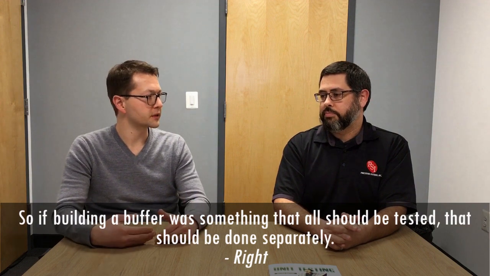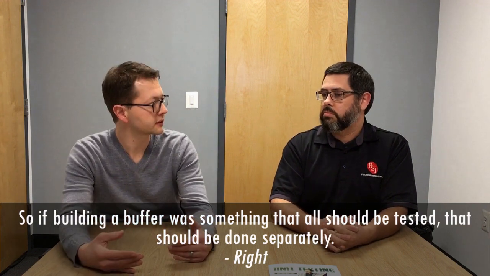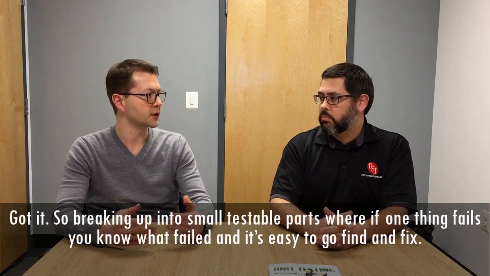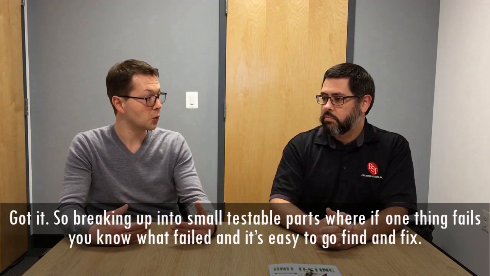All right. So if building a buffer was something that should be tested, that should be done separately. Right. Got it. So breaking up into small testable parts where, if one thing fails, you know what failed and it's easy to go find and fix. Yes, that is kind of the idea.